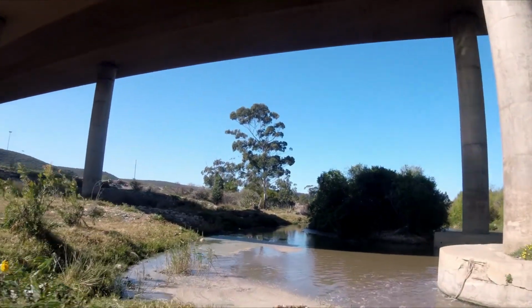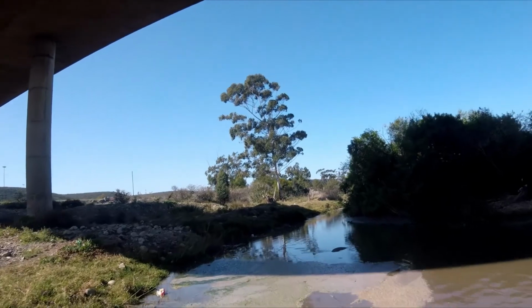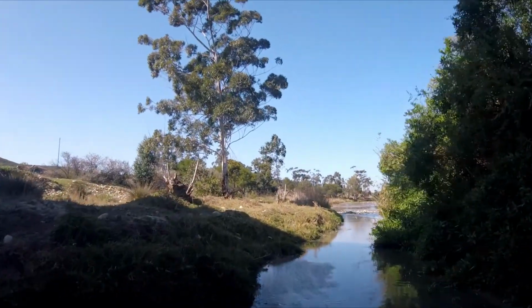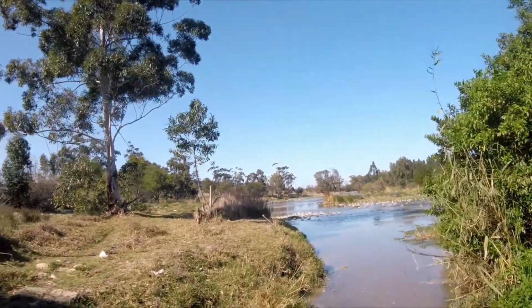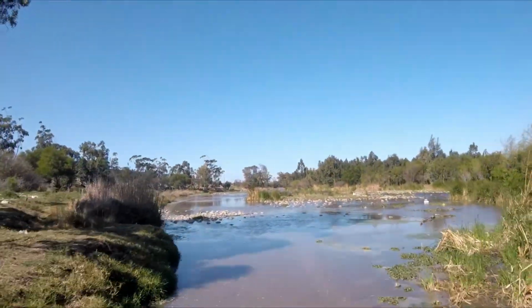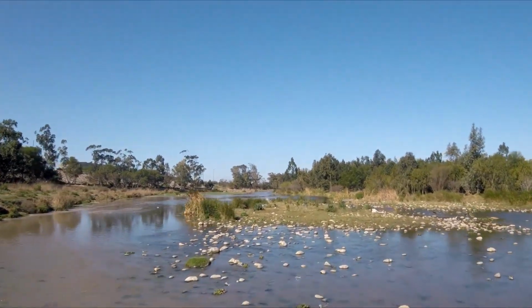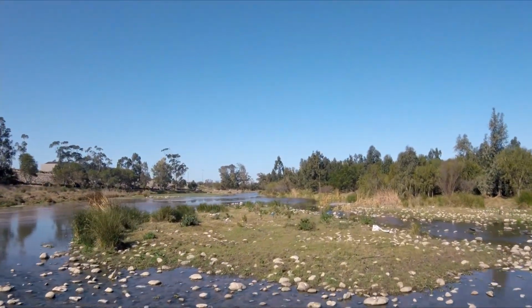come out on a monthly basis to take water quality samples, which we send to the lab for analysis. And once we receive the results back, we then capture them on the water management system, which is a computerized system. This system provides us with the trends report to see if the Swartkops is improving or deteriorating.